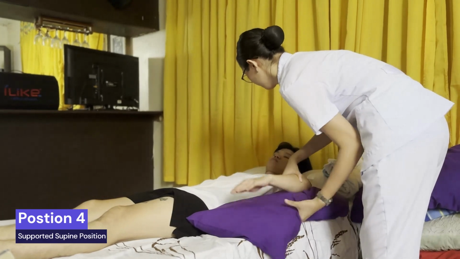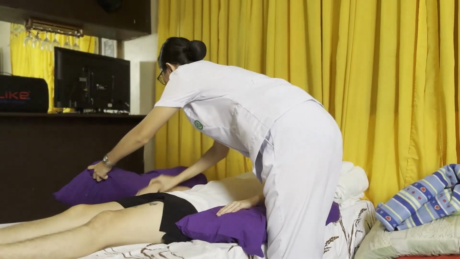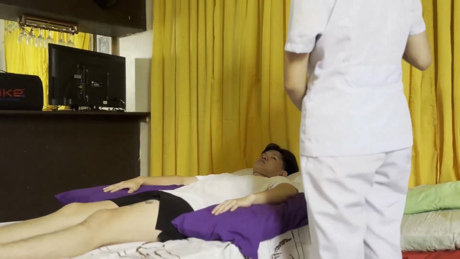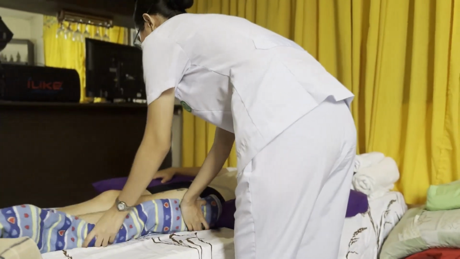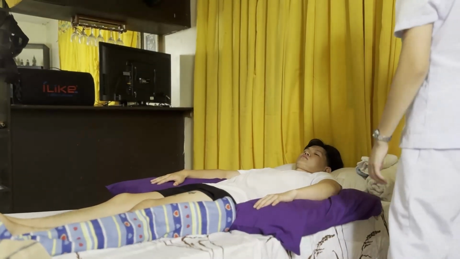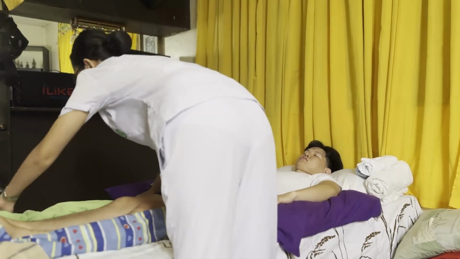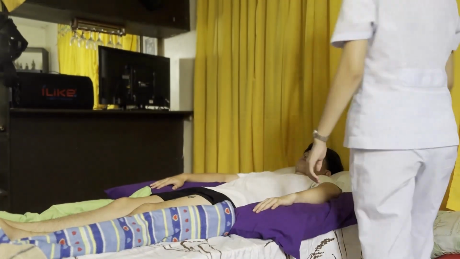Supported supine position. The individual is lying on their back with their face and abdomen facing upwards. During a procedure, the back of their head typically rests on a pad or pillow and their neck is in a neutral position as if in a sleeping position. Mostly used in examinations of the head and neck, abdomen and extremities.